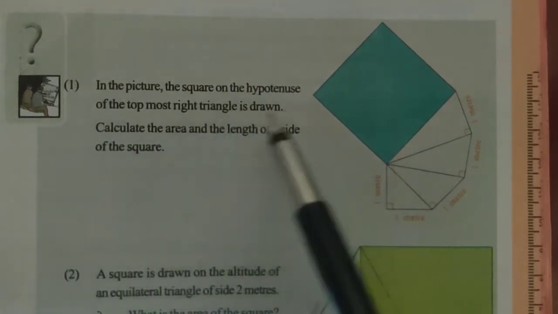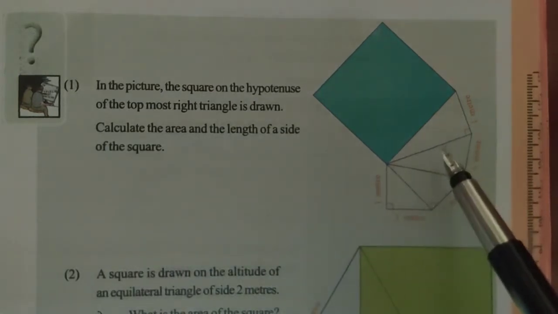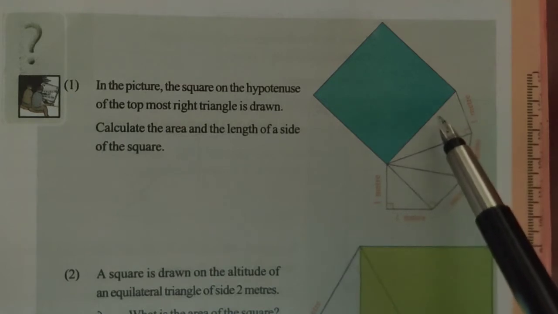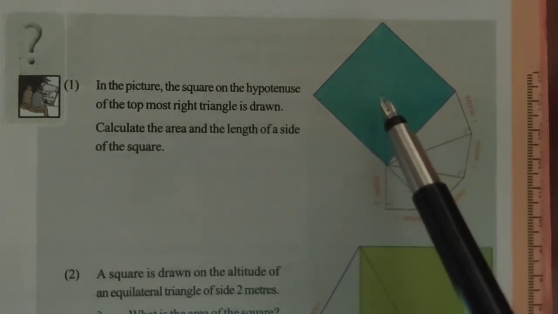Question. In the picture, the square on the hypotenuse of the topmost right triangle is drawn. Calculate the area and the length of the side of the square. You can see four right triangles here, and by the hypotenuse of the last right triangle, we can construct a square here. We want to find the side of the square and the area of the square.